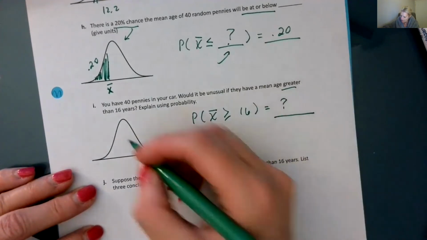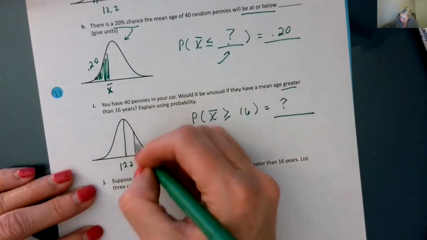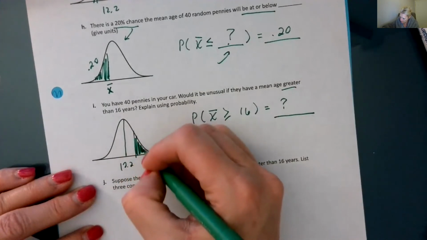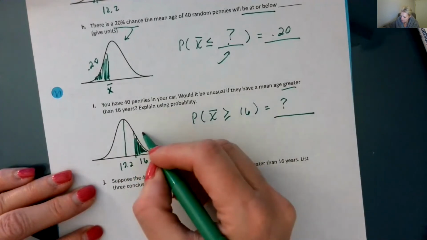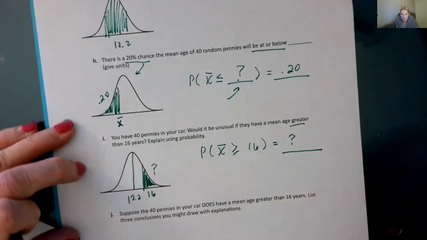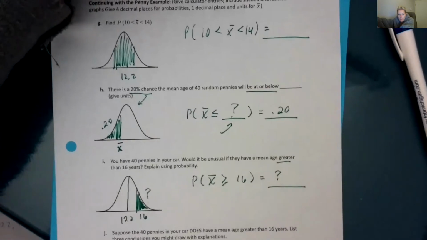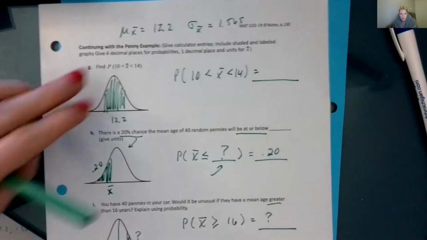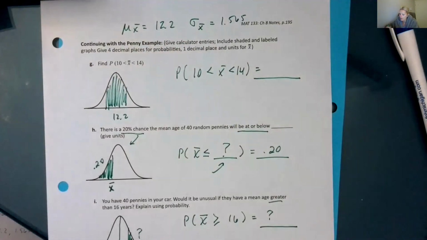So there's our 12.2, and we want to find out what is the probability that they are older than 16. We're looking for this. So let's go to StatCrunch and find the answers to these three questions that we just came up with. Okay, these are our three questions, and we're going to put this information into StatCrunch, 12.2 and 1.565.